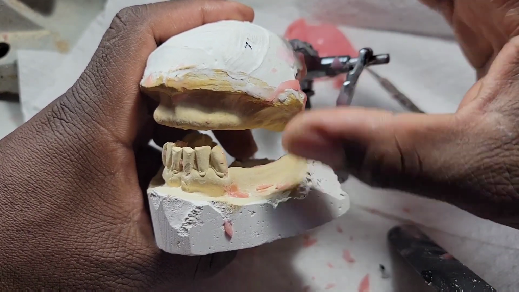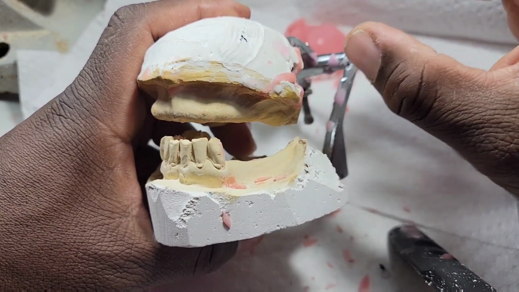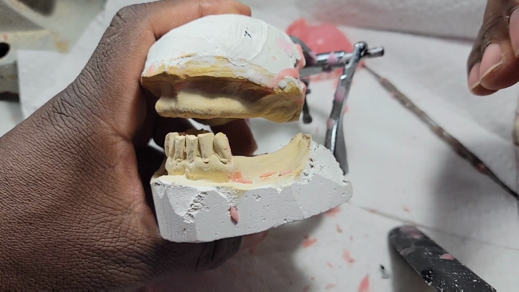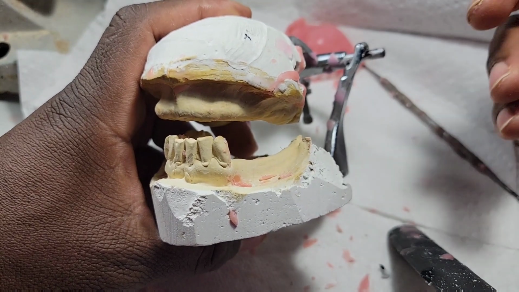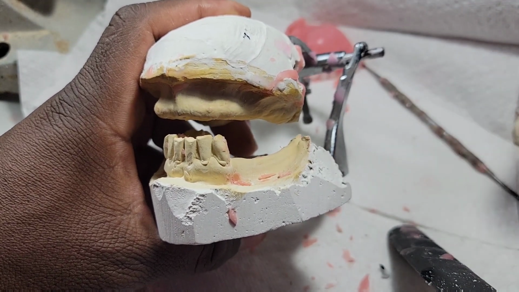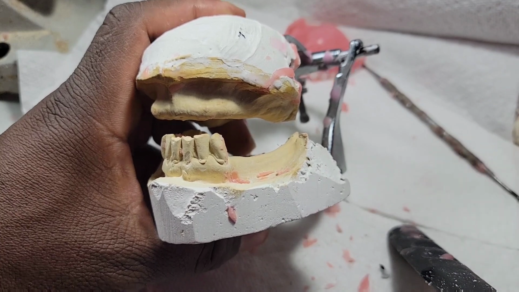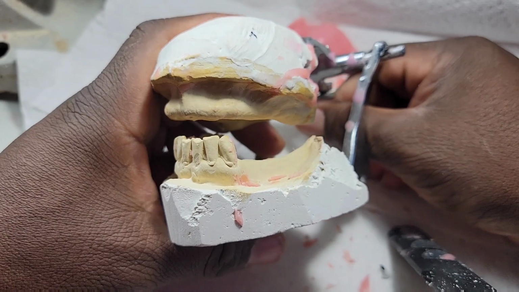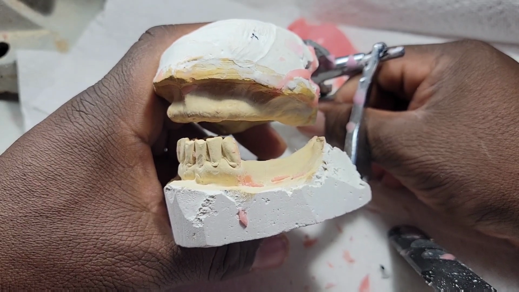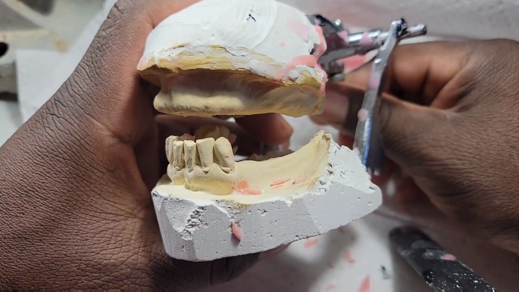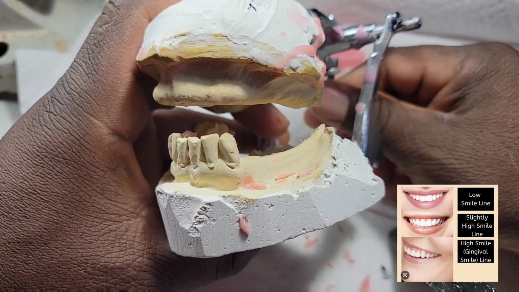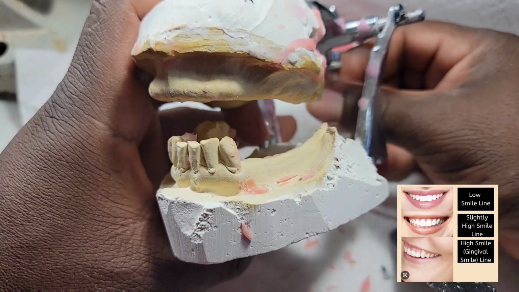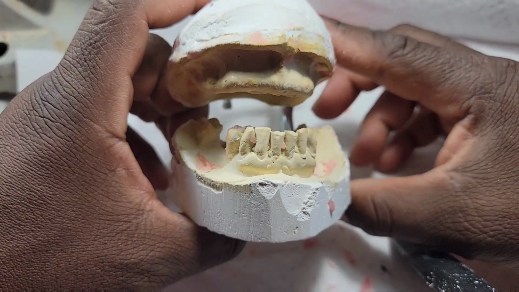Your bone, upper and lower jaw, is still the same, but your skin looks like time has taken its toll on you. So a lot of people say they want to see more teeth, they're not seeing any teeth. So sometimes we can go off those rules and open the bite.